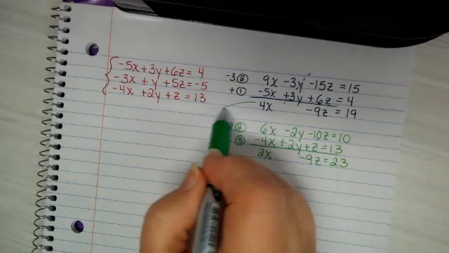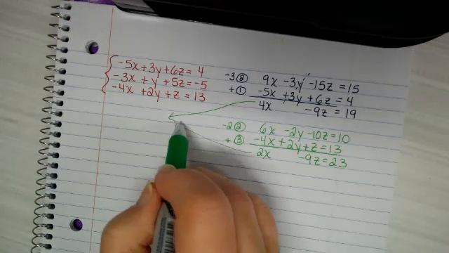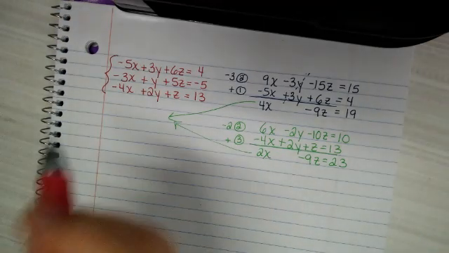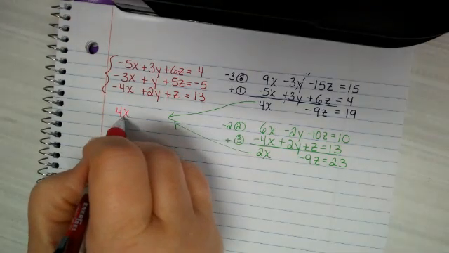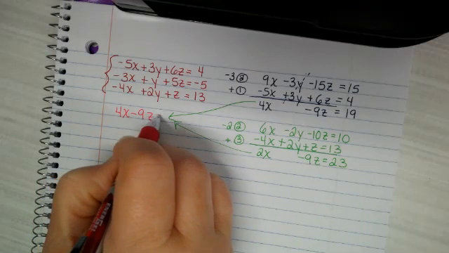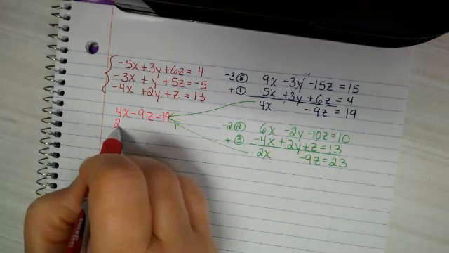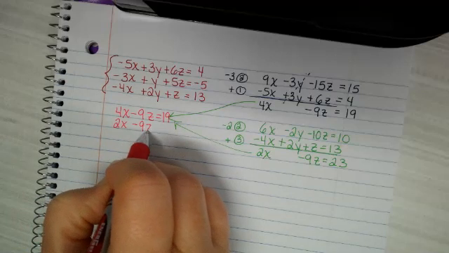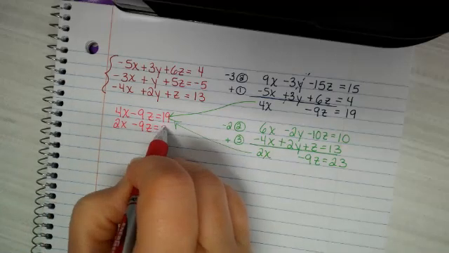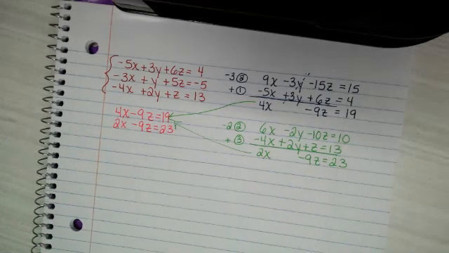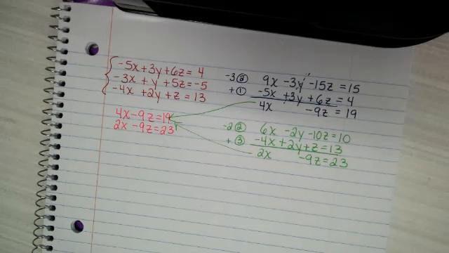All right, so I'm going to take my 2 new equations and put them over here, and we'll see what we can do with them. I've got 4x minus 9z equals 19. I've got 2x minus 9z equals 23. Hey, that looks pretty good. Can I just add those together?